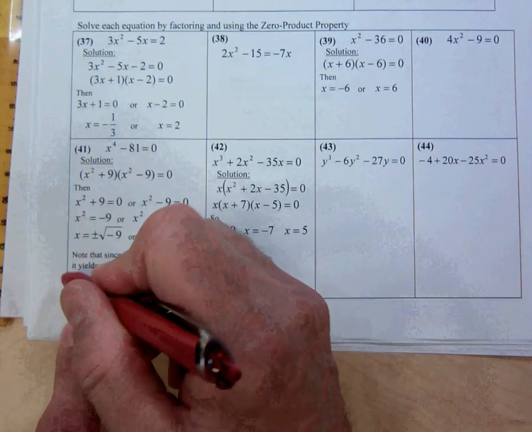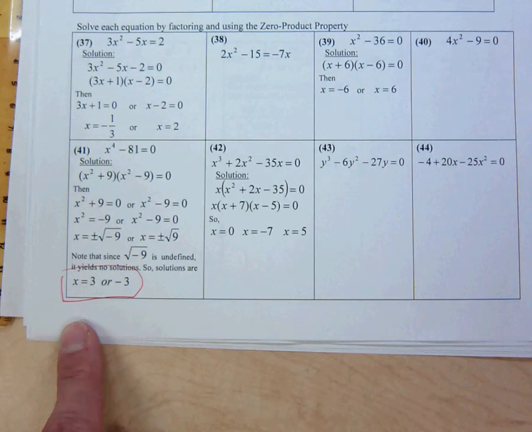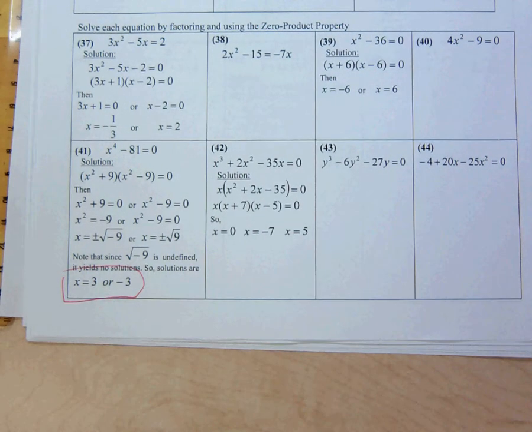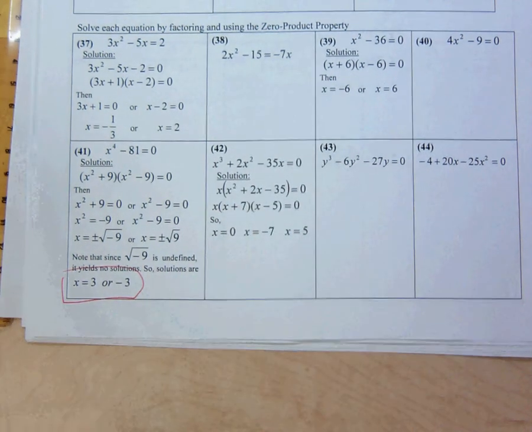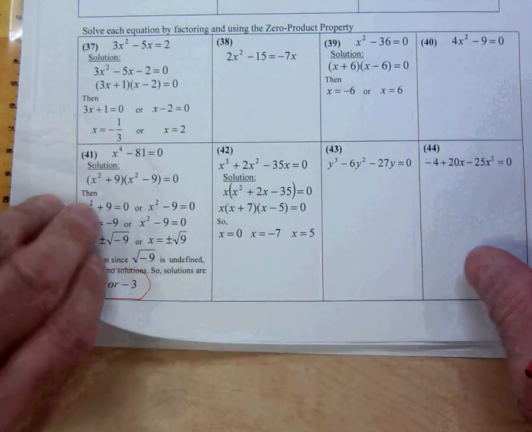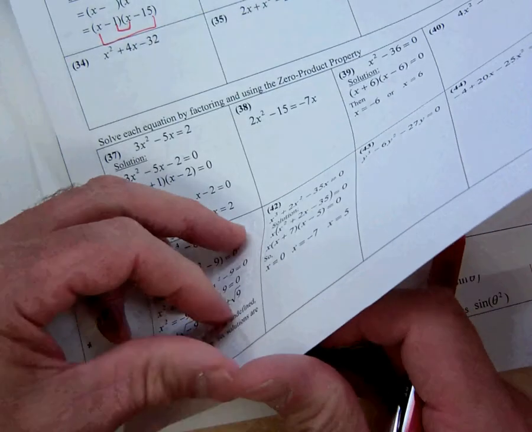You see how I got my solutions there? Okay, and you can look at the rest of them. Here I pulled out an x, factored, and finished. Pretty easy, right? Okay, so you should have no trouble after I re-explain those.